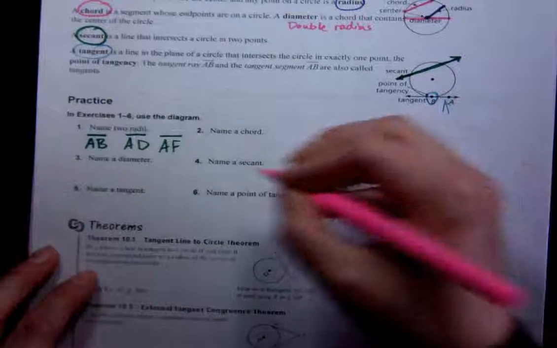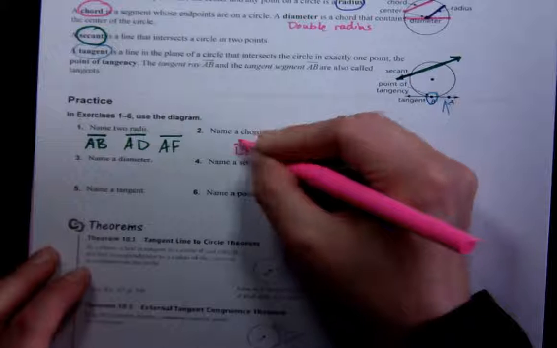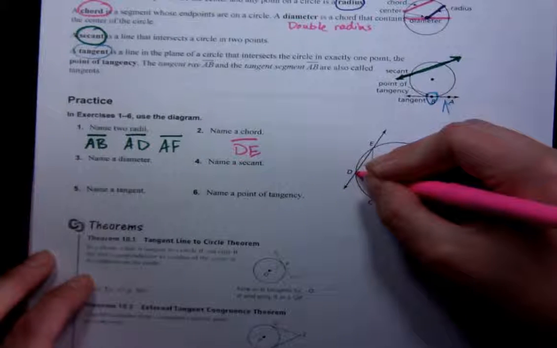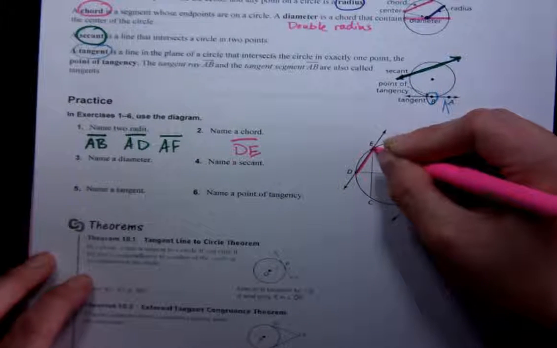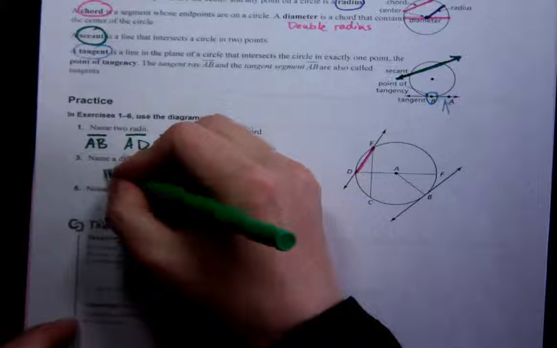So DE, as long as we label it with the chord symbol and let know, okay, I'm just looking right here, this part, not the part that goes outside the circle. All right, would someone from our trapezoid group tell me what is the diameter of this? So DF is our diameter, and again, I use my chord symbol.